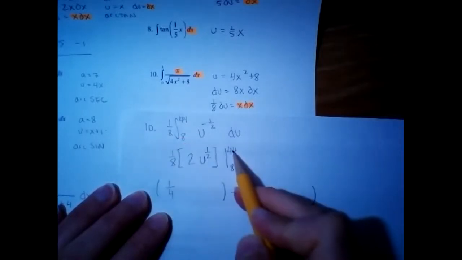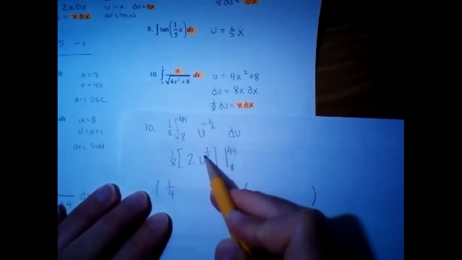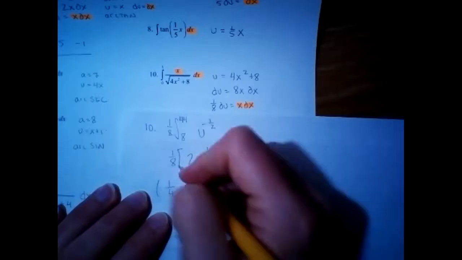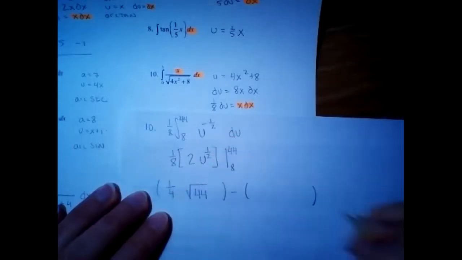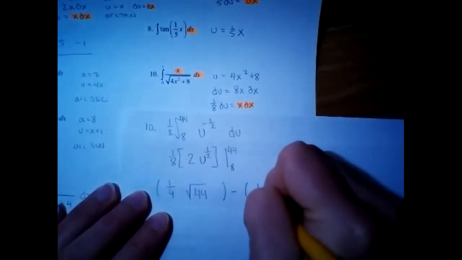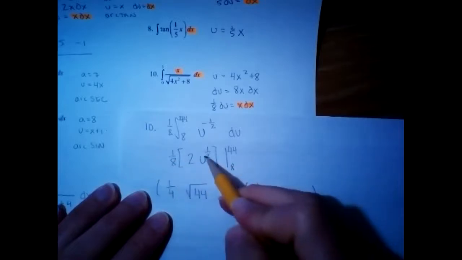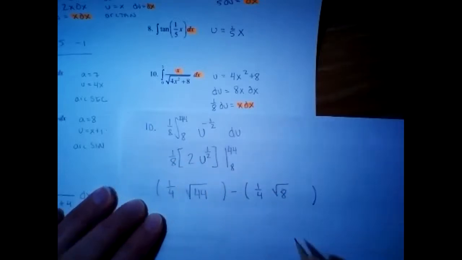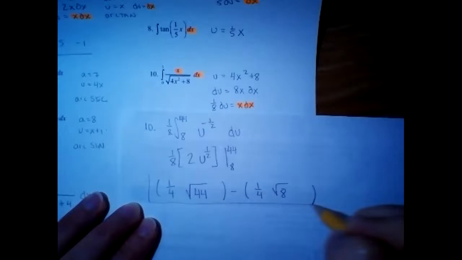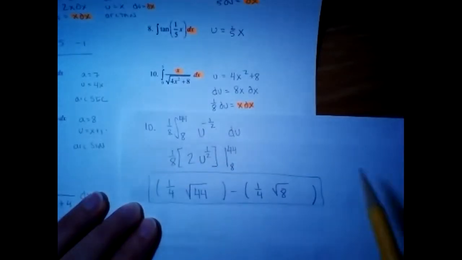And then this would be plugging in 44. You could write 44 to the 1/2 if you want, but that means square root of 44. And then minus a 4th, this would be 2/8, so a 4th, and then you're plugging in 8, so square root of 8. And you don't have to simplify that any further. You could leave it 44 to the 1/2, you could leave this 8 to the 1/2. I just think this looks nicer. So that's how it goes.